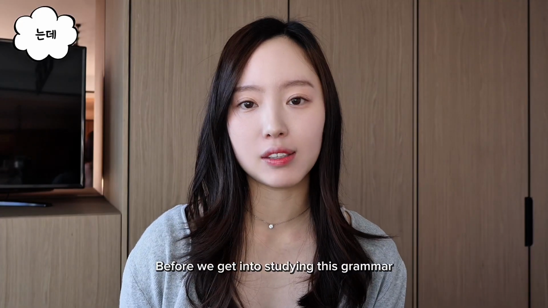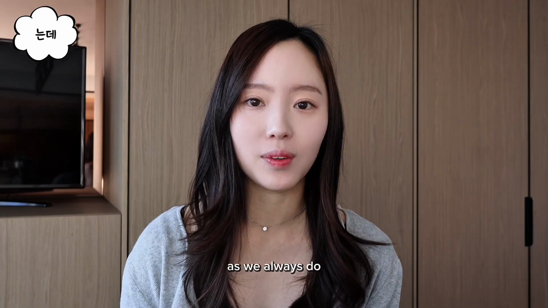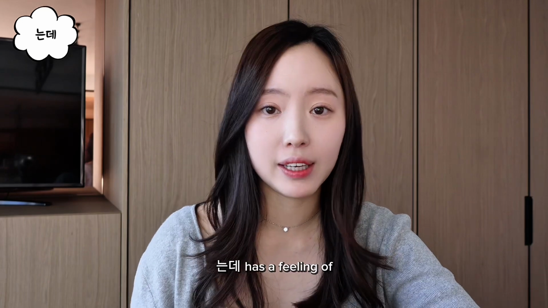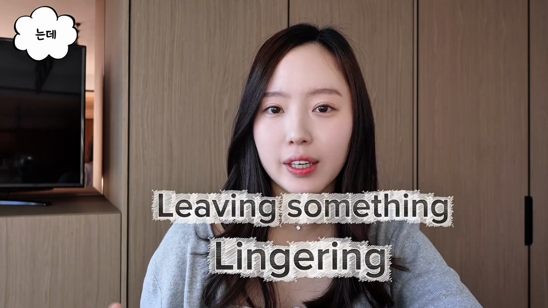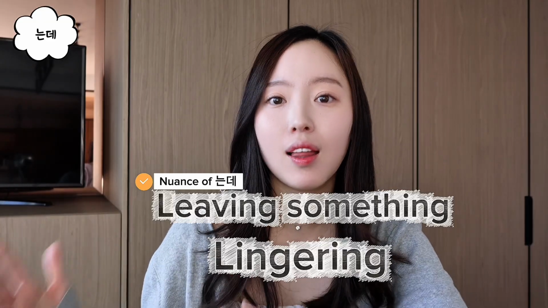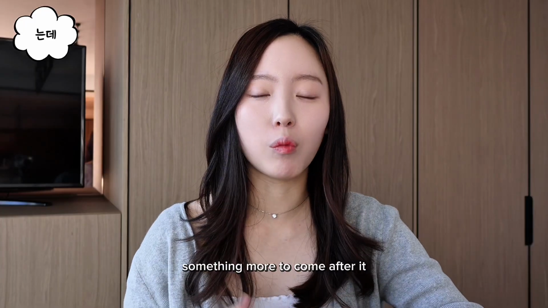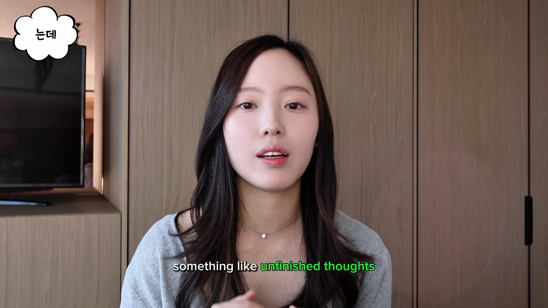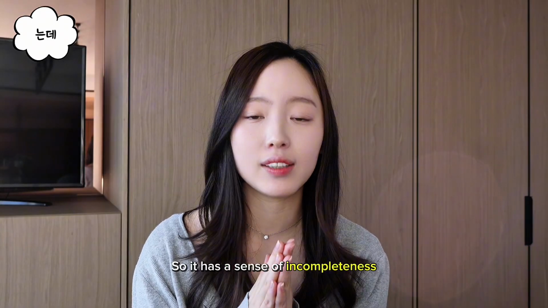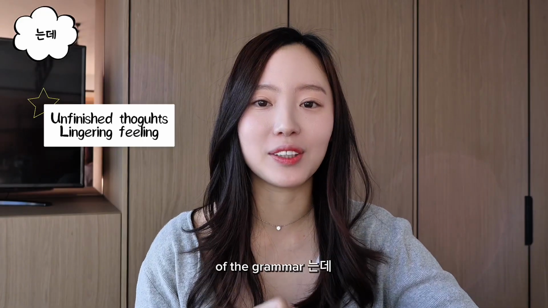Before we get into studying this grammar, we should first understand the nuance of this grammar, as we always do. Okay, so let's break down the nuance of the 𝗀𝗍도. 𝗀𝗍도 has a feeling of leaving something lingering. That's the point, leaving something lingering. So when you use this grammar, it gives the impression of something more to come after it. Something like unfinished thoughts, reasons, or feelings. So it has a sense of incompleteness. So keeping this feeling in mind, let's examine the characteristics of the grammar 𝗀𝗍도.